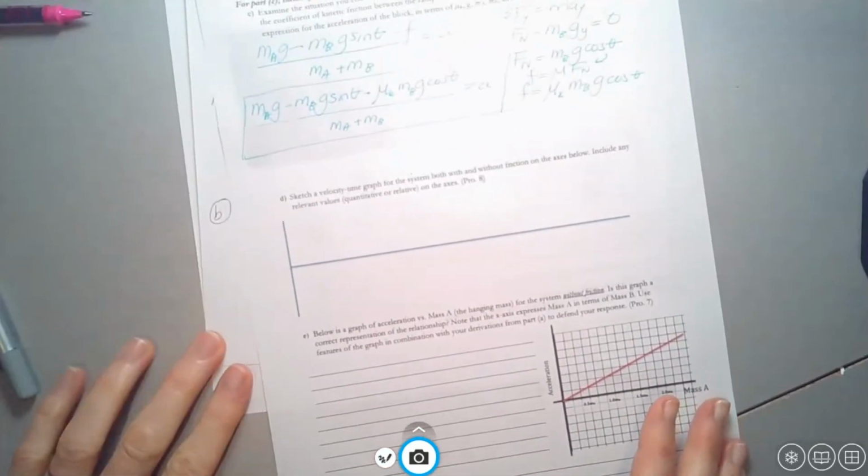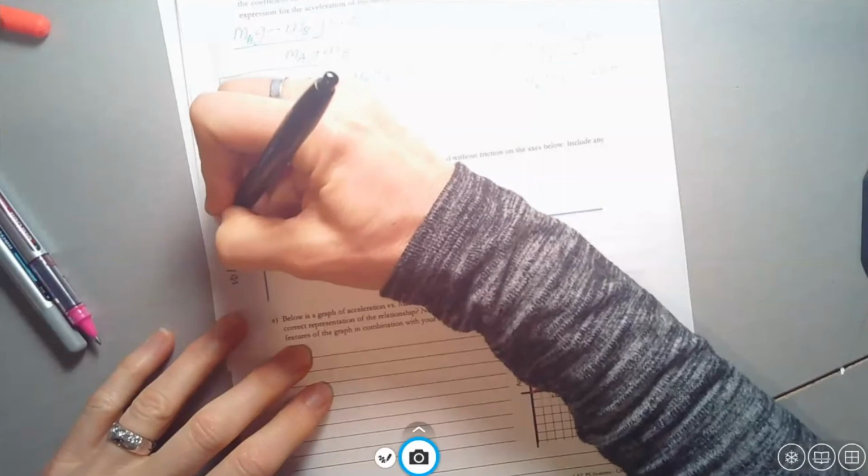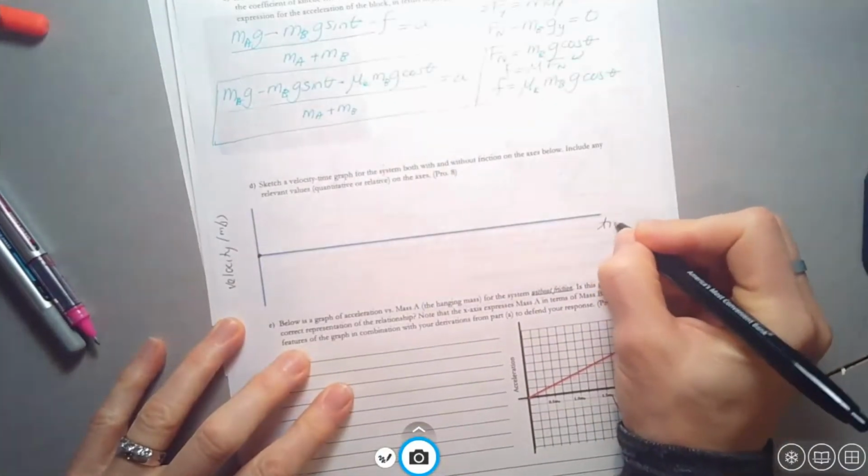All right, sketch a velocity time graph for the system, both with and without friction, on the axes below. So for this one, let's think this through. We know it starts at rest here. Well, let's first label our axes. So this is velocity in meters per second, and time. Do that first before you do anything else.